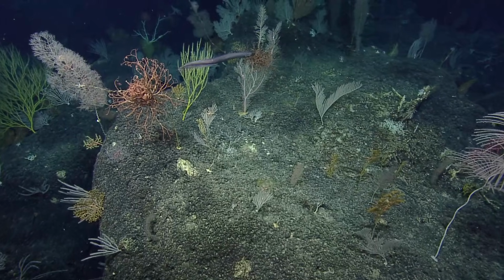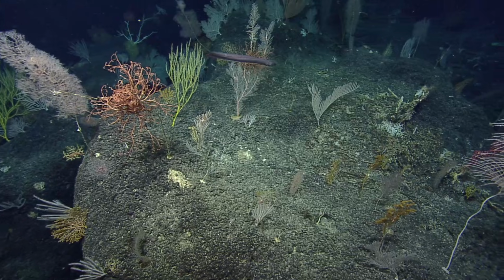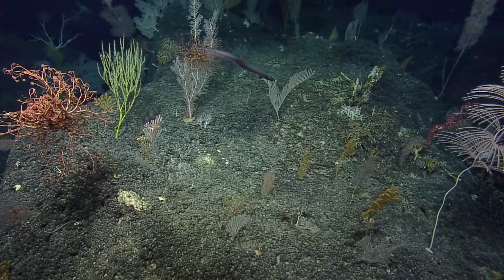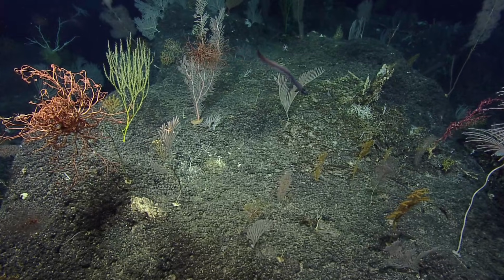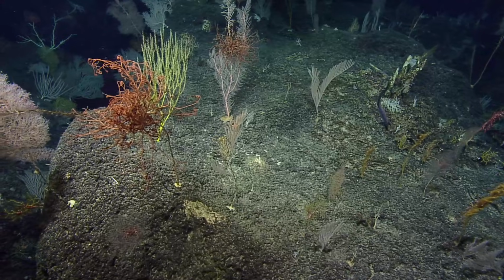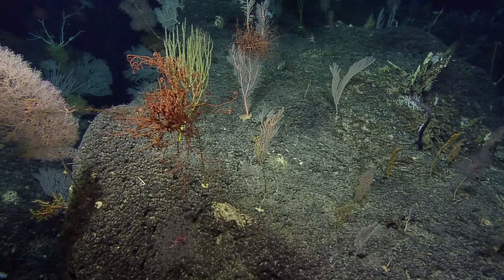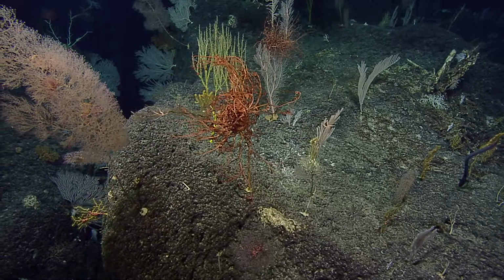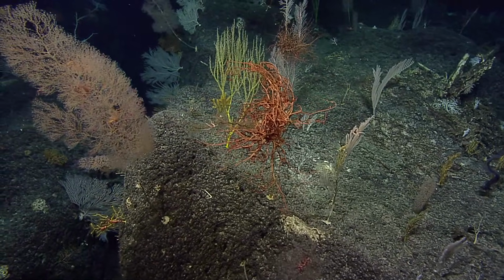There's another fish. Cutthroat eel. Yeah, it's Ilyophis, the arrow-toothed eels. Nice basket star. I love the basket stars. The way they move is just so fun.